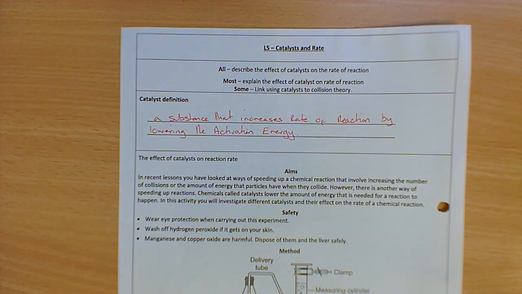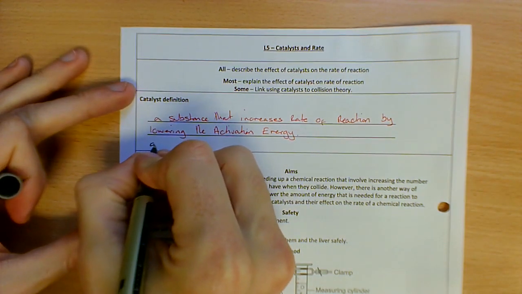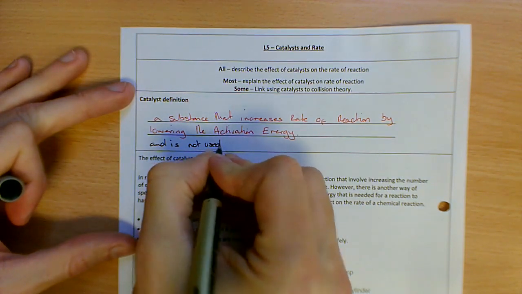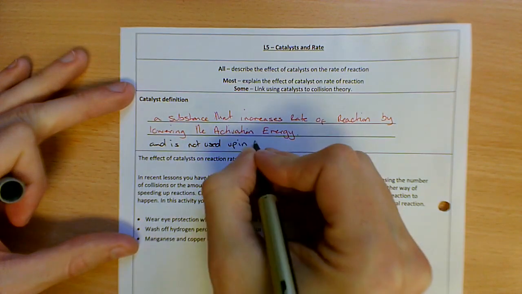The other thing you need to know about a catalyst is it is not used up in the reaction. So if I added 5 grams of a catalyst to a reaction, I would get all 5 grams of it back at the end. It is not used up in the reaction. So a substance that increases rate of reaction by lowering activation energy and is not used up in the reaction.